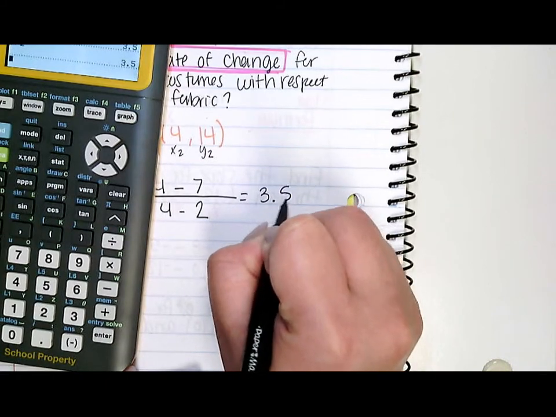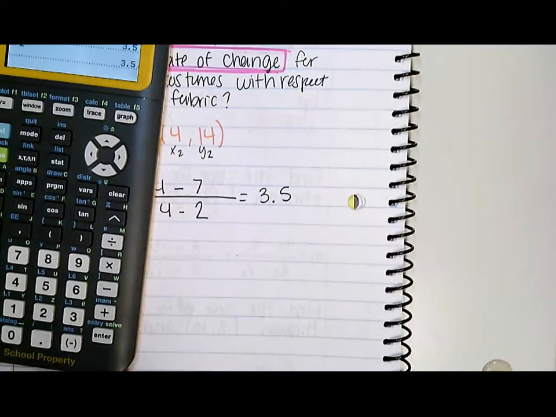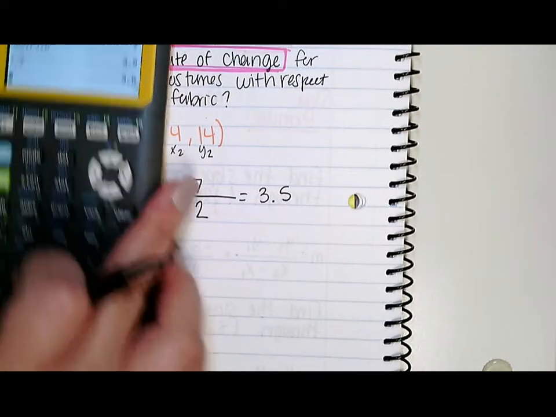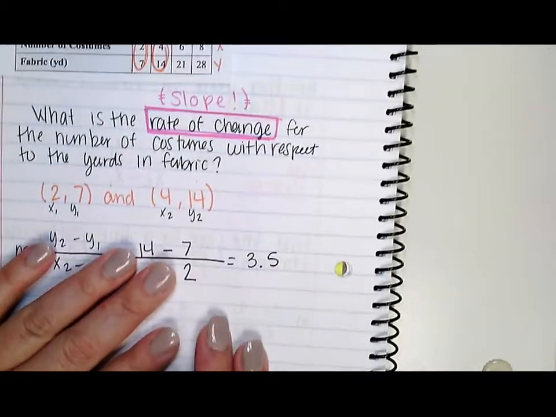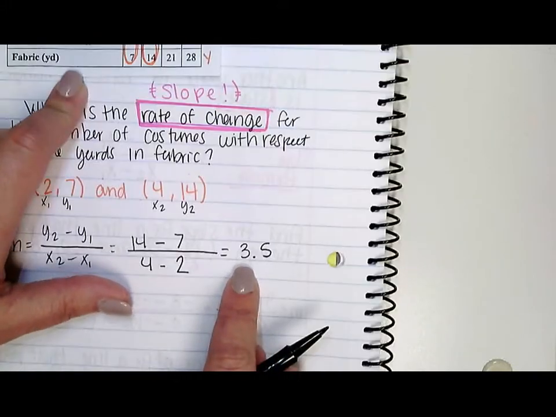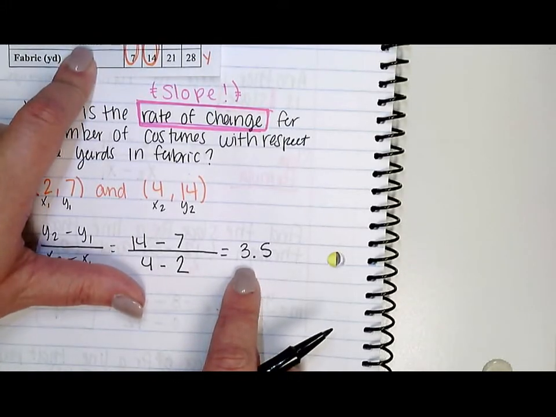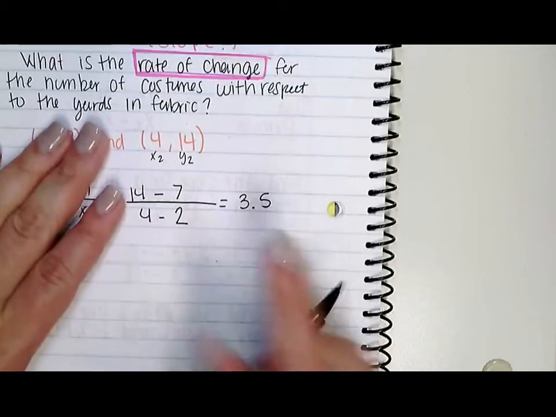But it's not just 3.5. So the 3.5 has a meaning, and that's the difference between slope and the rate of change. So 3.5, and we're going to go back up to the table, and it's 3.5 costumes per yard.